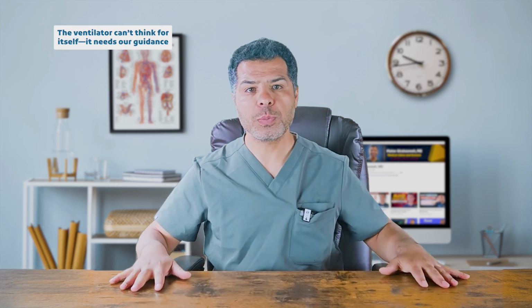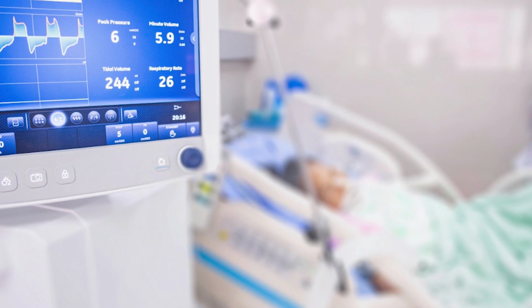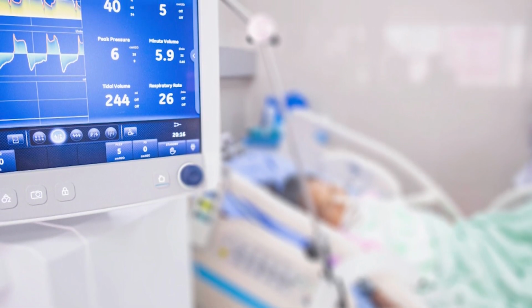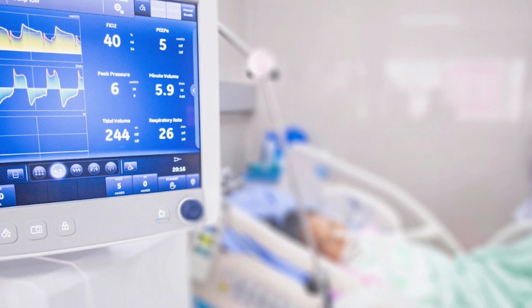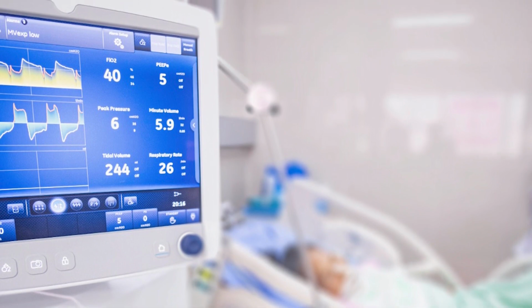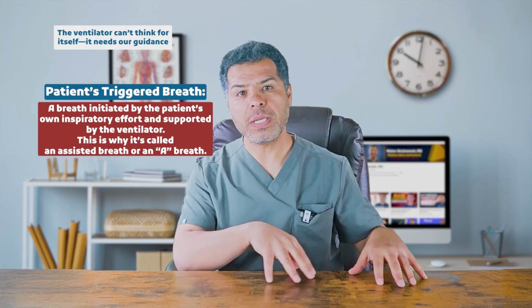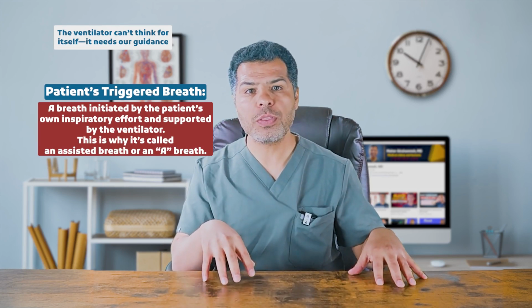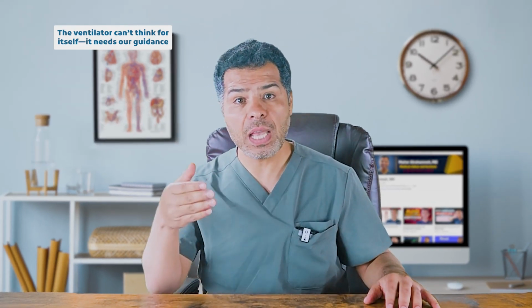Let's start with the first point, when to start the breath or inspiration. The ventilator will listen to the patient to detect any inspiratory effort. It will pick up any effort as a sign that the patient is trying to breathe, and it will go ahead and assist the patient with that breath. This is known as a patient-triggered breath, or as we call it in mechanical ventilation, an assist breath or A breath. But what happens if the ventilator does not detect any patient trigger?